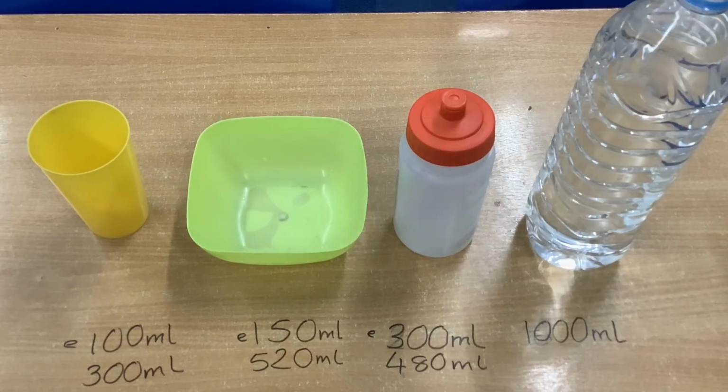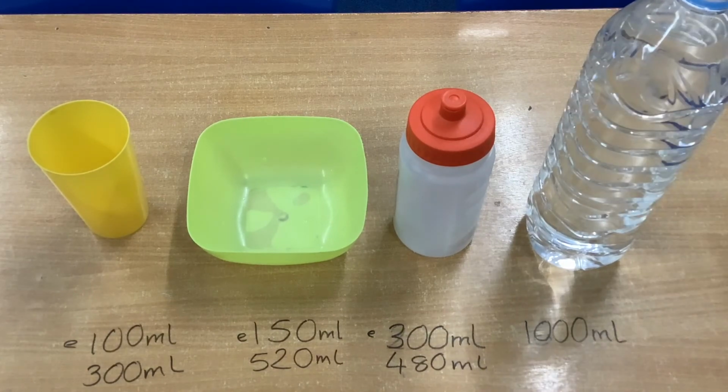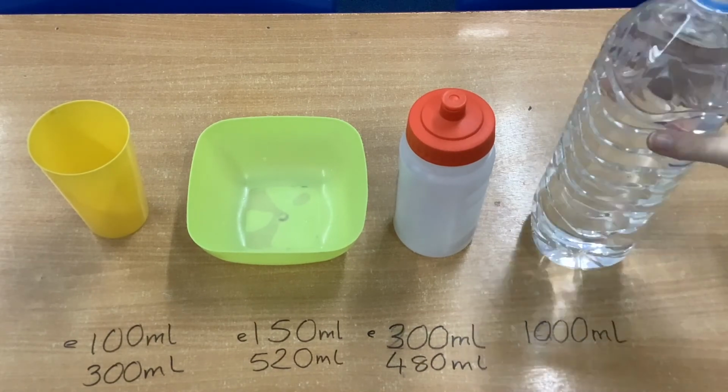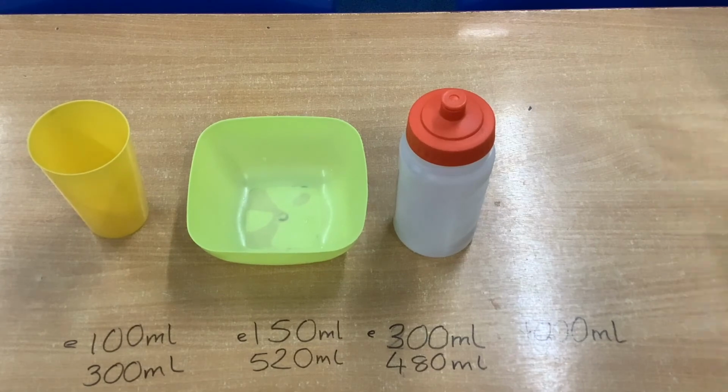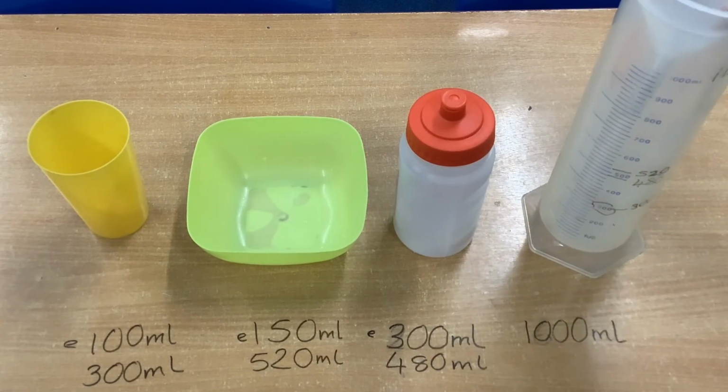Right, this is going to be the hardest one of all. It's going to be the hardest one not to make a flood, because if it's more than 1 litre, I'm going to have to stop pouring, empty it, and then add it on. So let's see how close to the top it goes. 100, 200, 300.